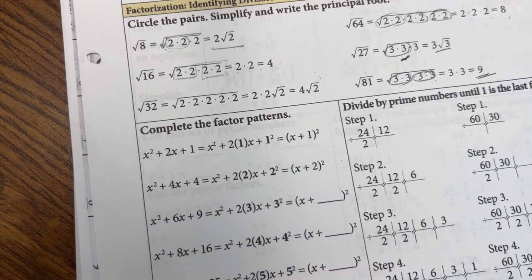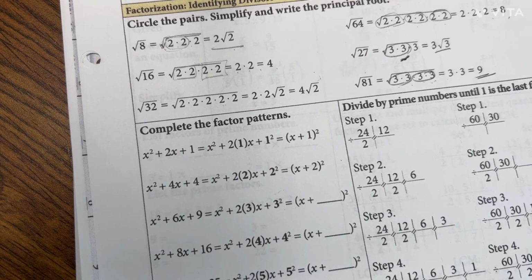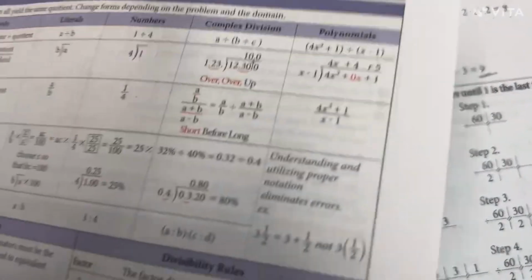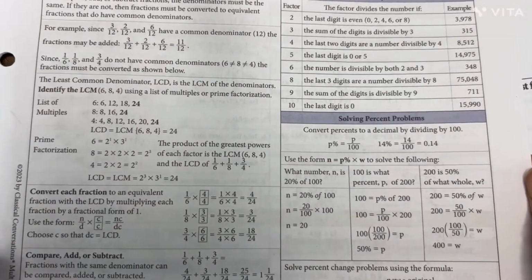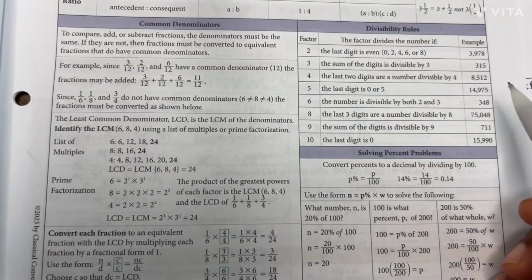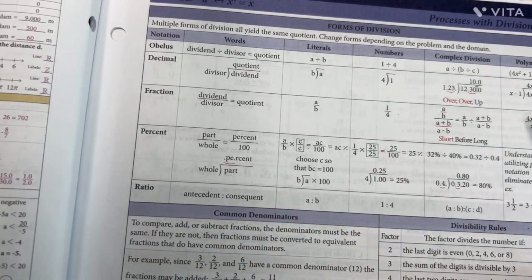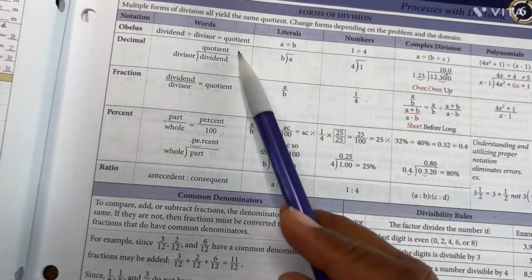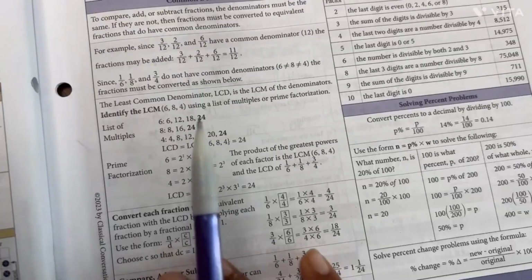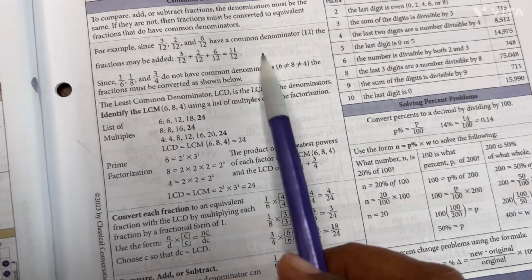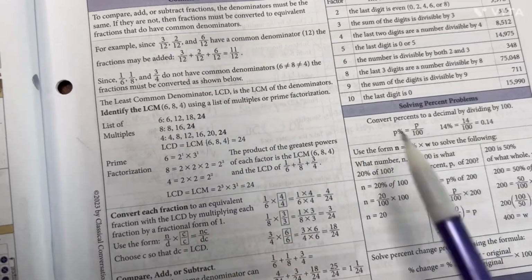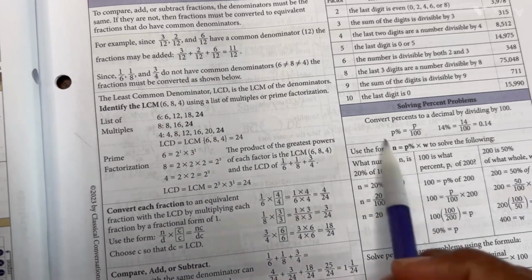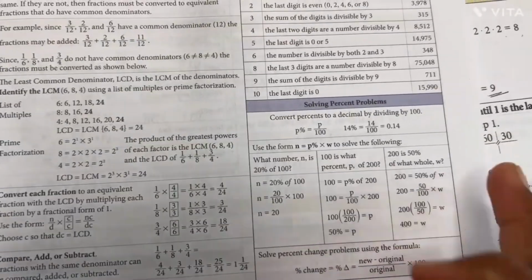complete the factor patterns. Okay, before we get into this, I just want you to quickly look at the charts, because there's a little bit of information about factorization which I don't want you to miss. So here, when you're talking about divisibility, we already looked at this table, right? The forms of division, complex division, polynomial division, and we didn't see polynomial division, but we looked at decimal fractions and all this. Okay, we also looked at if they have a common denominator, you can add the fractions, you can add the numerators, right? Then we talked about LCM briefly in the previous booklet. We're going to talk about LCD here, but before that, let's look at this.